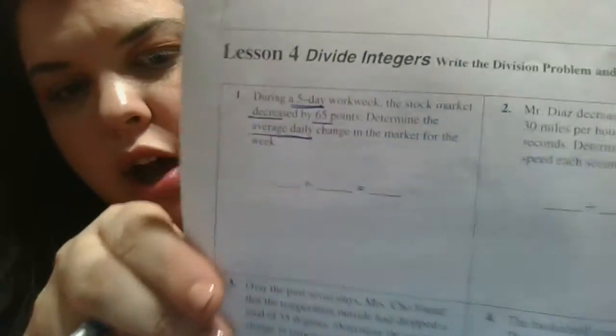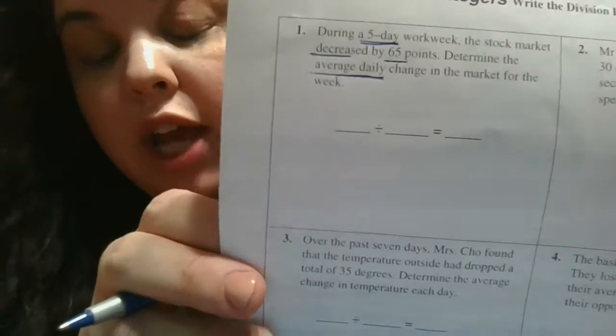During a 5-day work week, the stock market decreased by 65 points. So that's the total amount it did in the entire time. Determine the average daily change in the market. Okay, so I'm underlining it decreased by 65 points, 5 days, average daily. Those are the words that I thought were really important. So I decreased 65 points in 5 days, and that's my total.